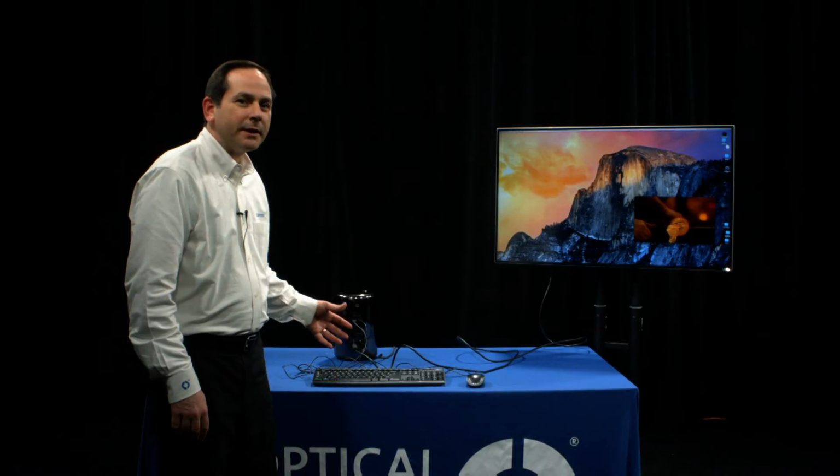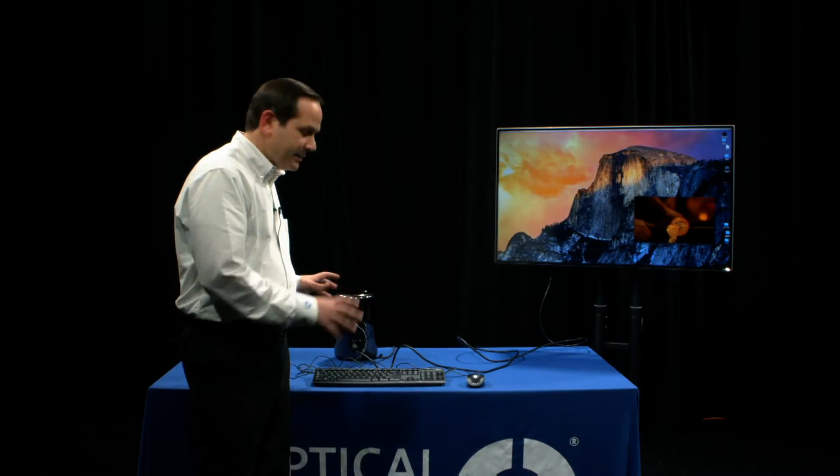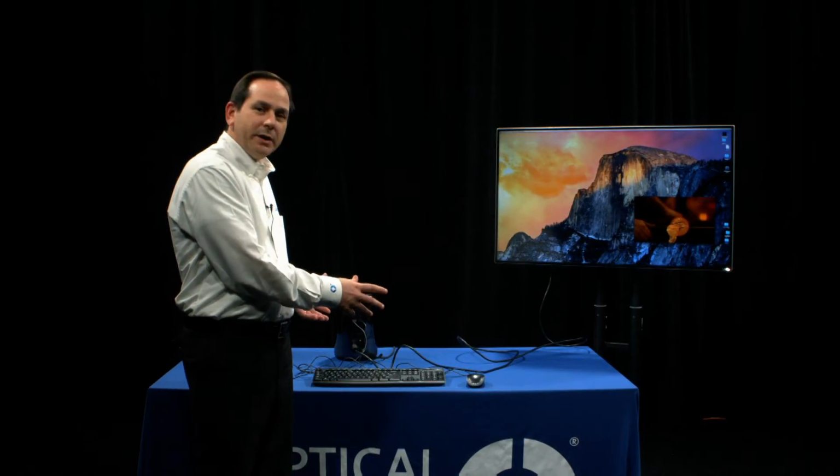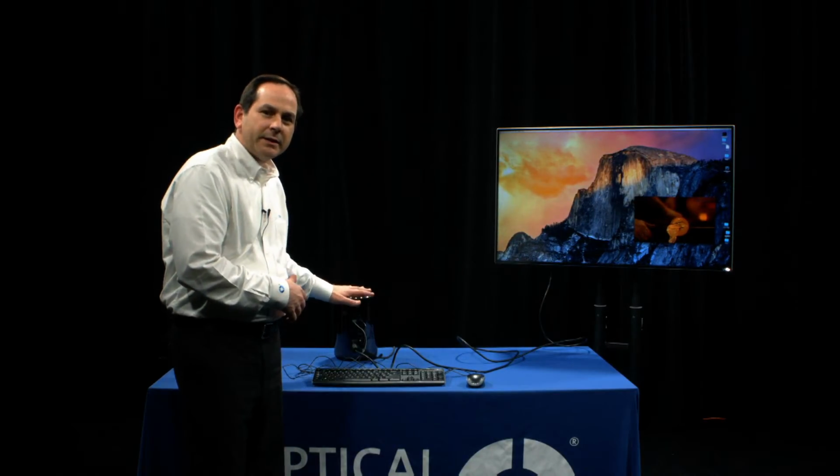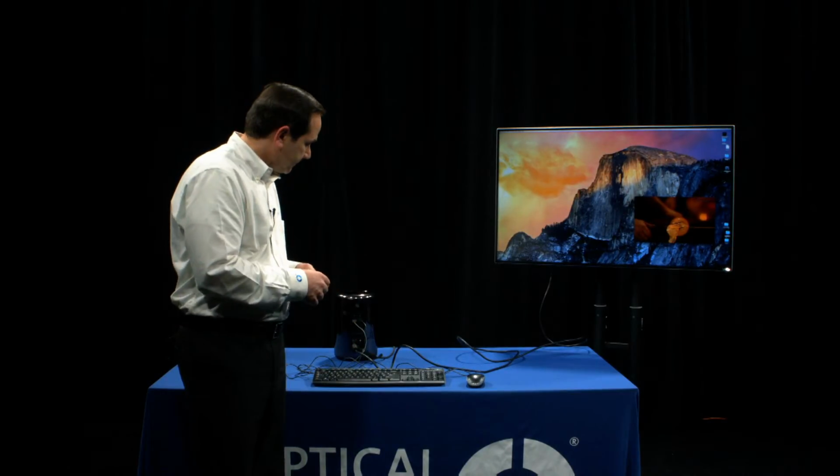What we're showing here is a demonstration of a typical consumer desktop, or it could be a classroom or commercial environment. We have the computer connected via very short USB cables to the keyboard and mouse.